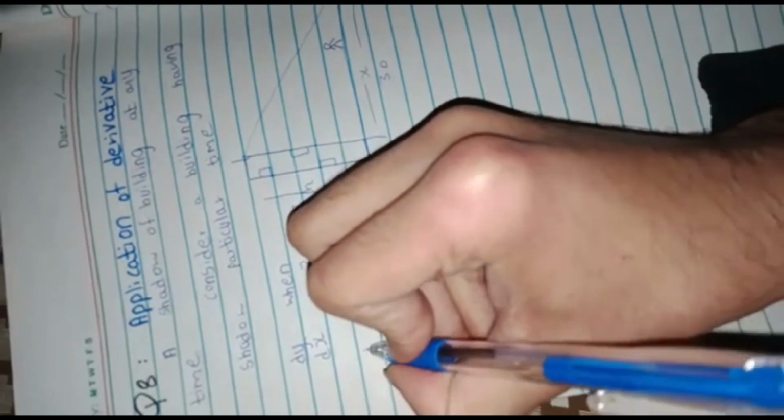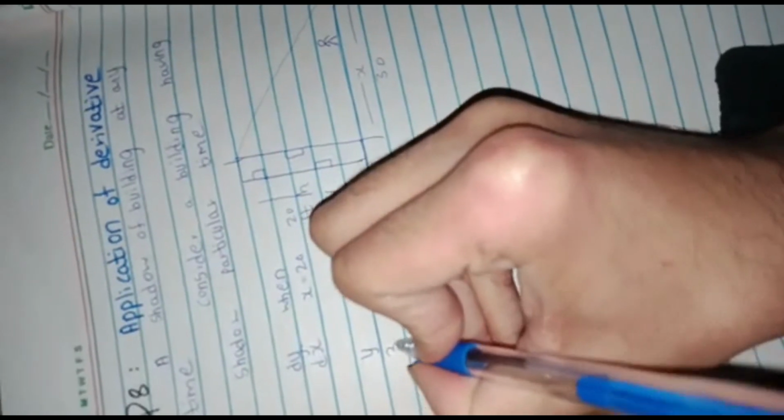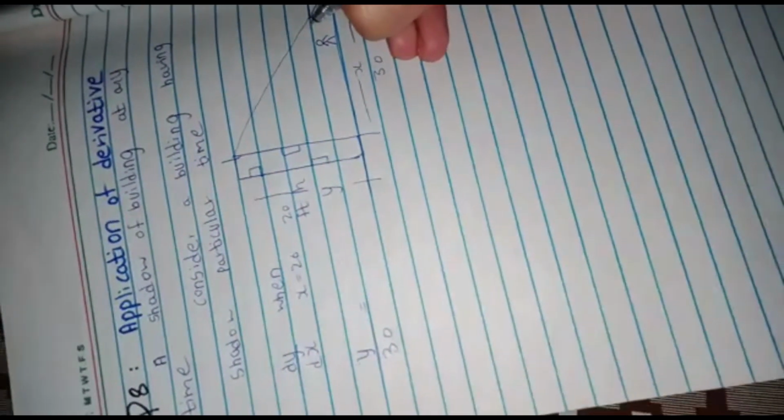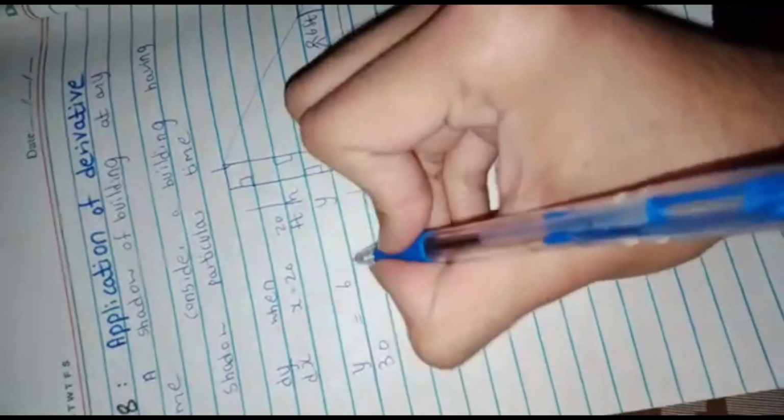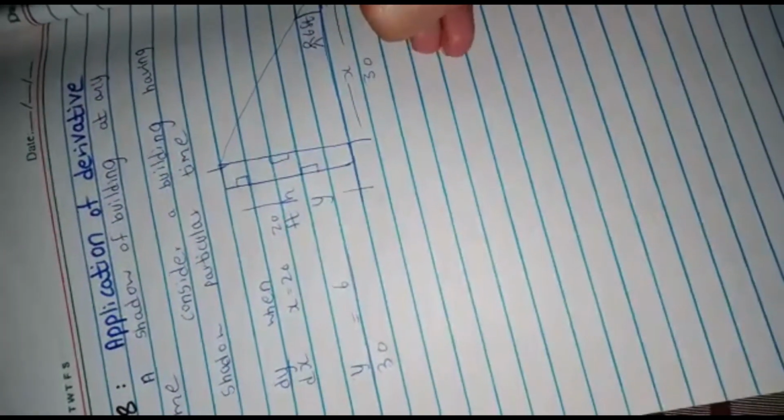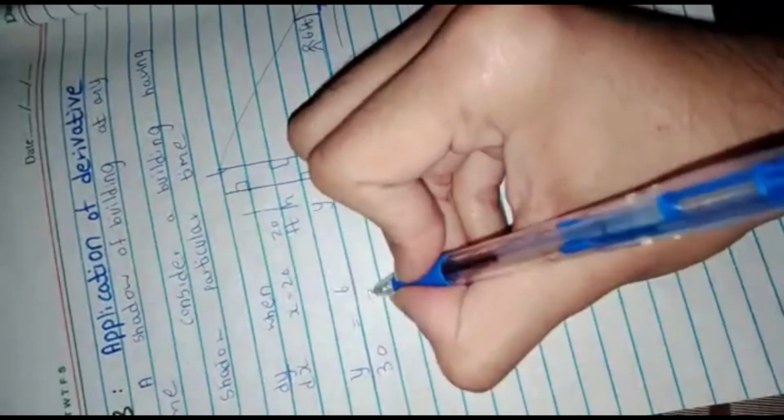So we can write it like this: y over 30 is equal to 6 divided by 30 minus x, where the height of the man is 6 feet.